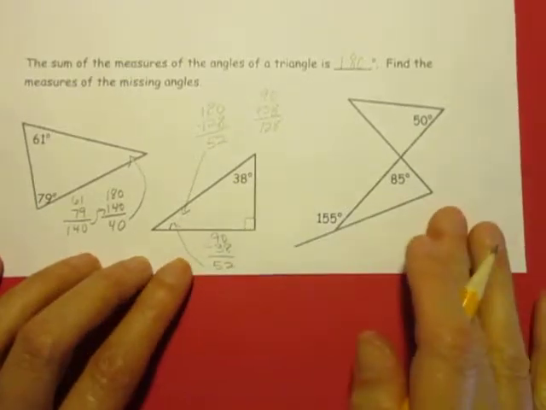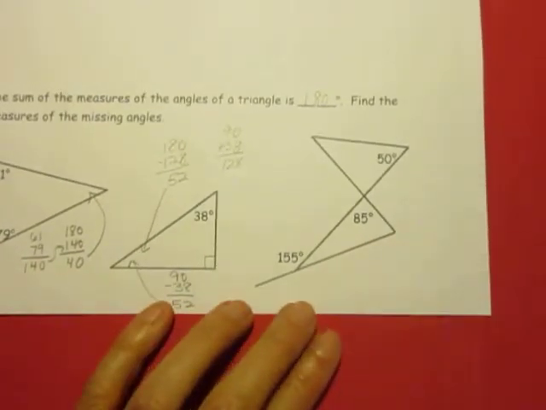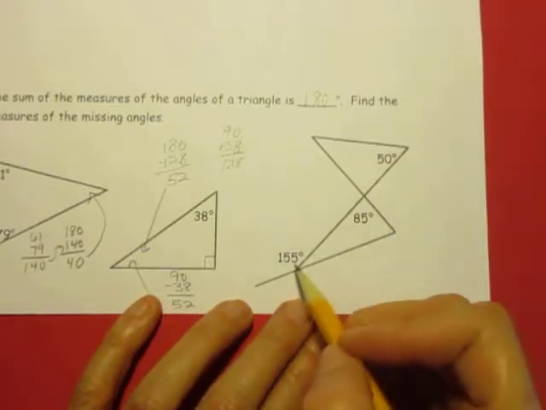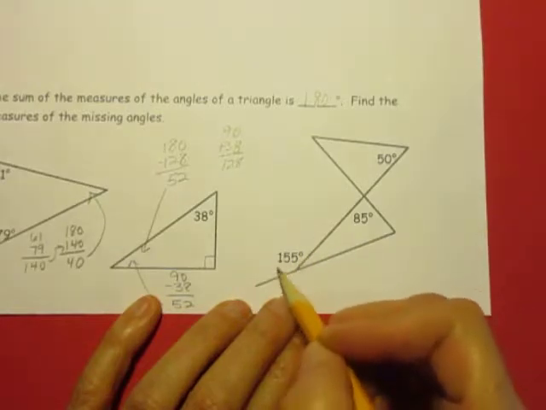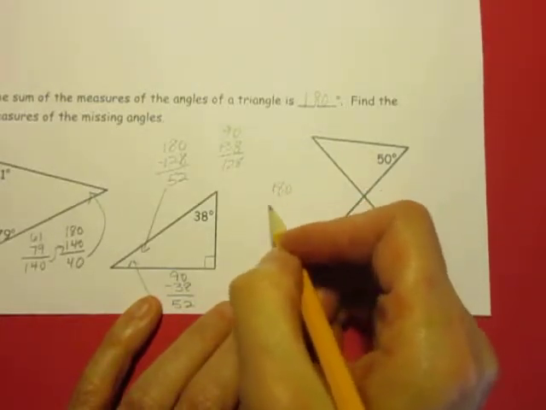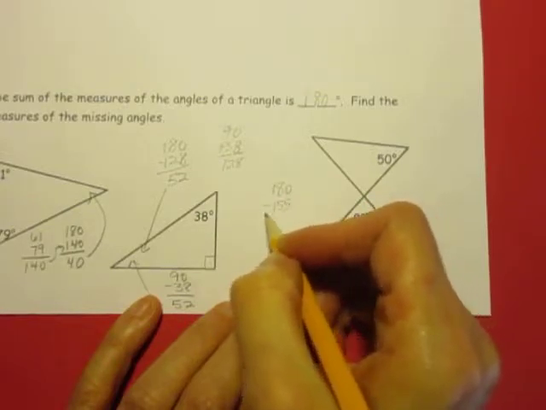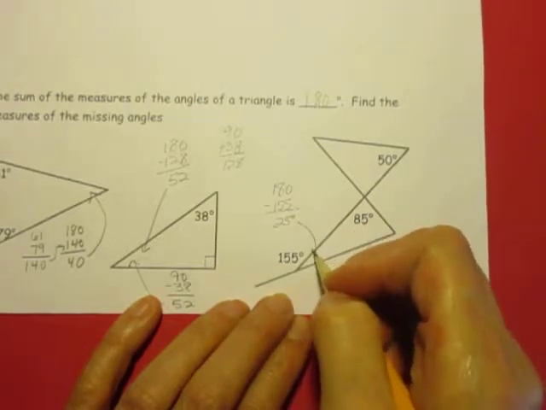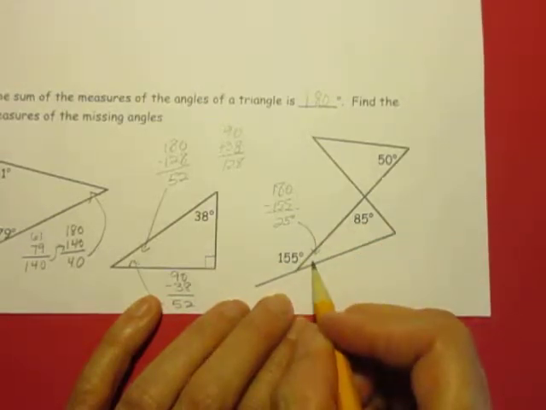Okay, things are a little more complicated on this one because we've got two triangles, and we need to get started somewhere. So when we look at this, we know that we have 180 degrees here. So we could take 180 minus 155 to find that we would have 25 degrees here.